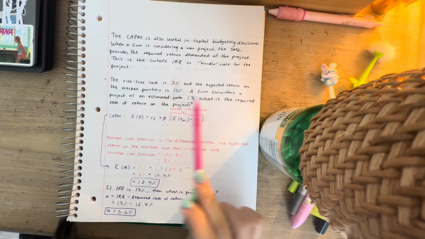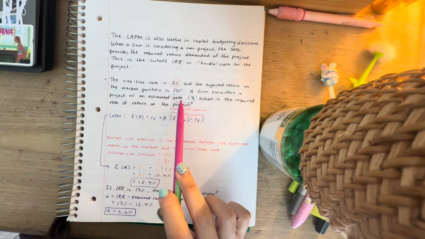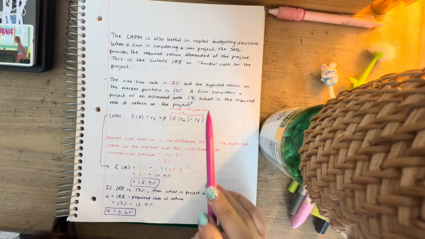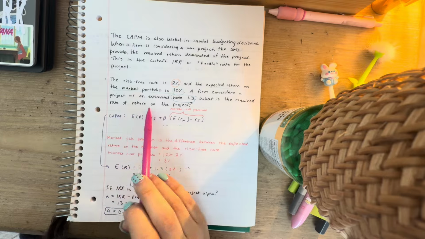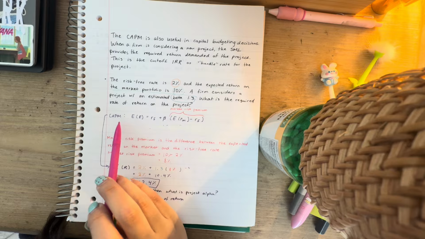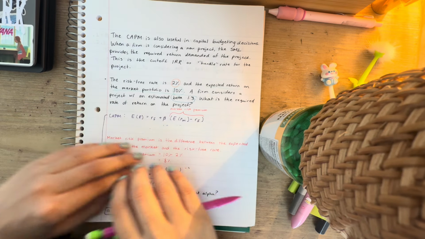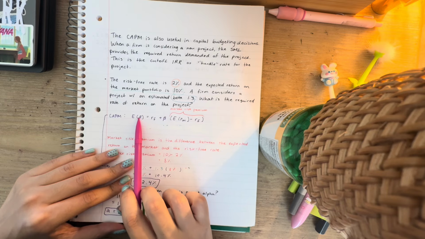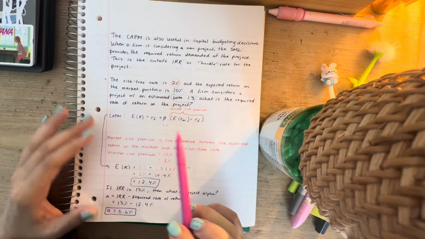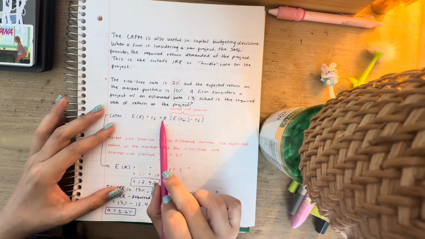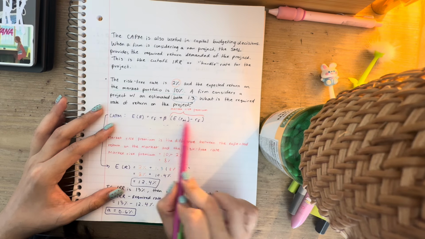A firm considers a project with an estimated beta of 1.3. So what is the required rate of return on the project?